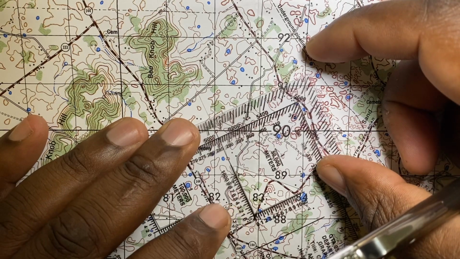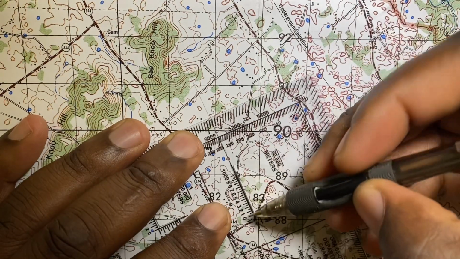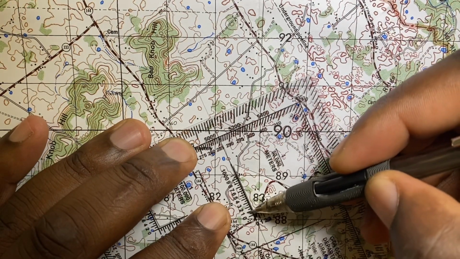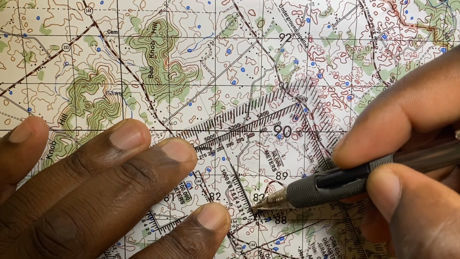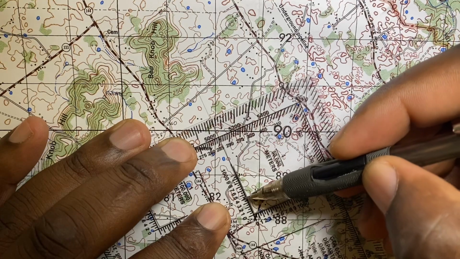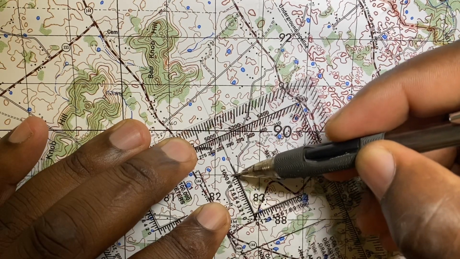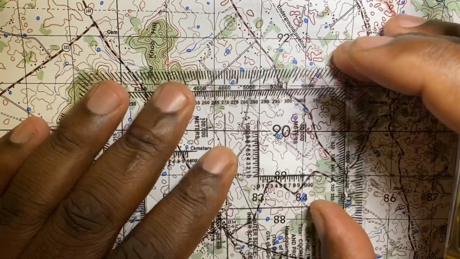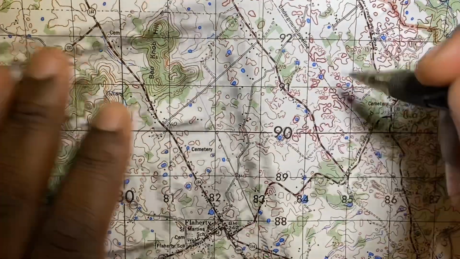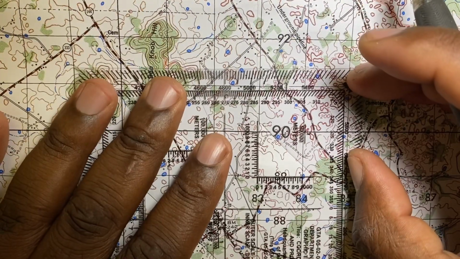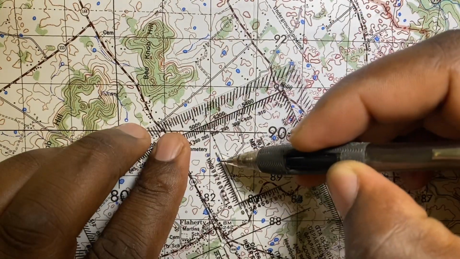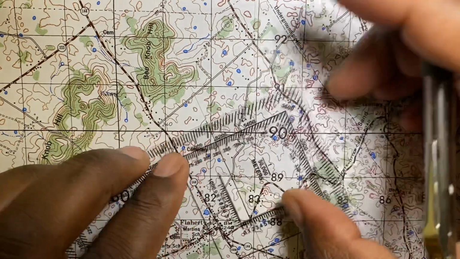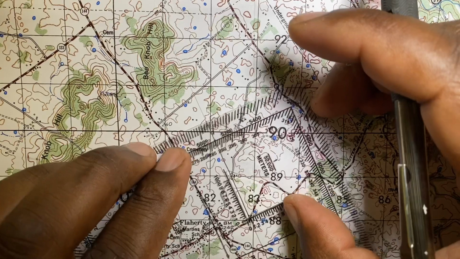Each of these lines represents 100 meters: one, that's 100 meters, two, that's another 100 meters, so 300, 400, all the way up to 1,000 meters, or 1 kilometer. Each of these squares represents a square kilometer. I know from this point to this point is 1,000 meters, so I'm going to use that as my measurement.